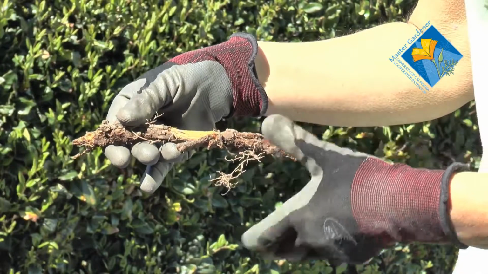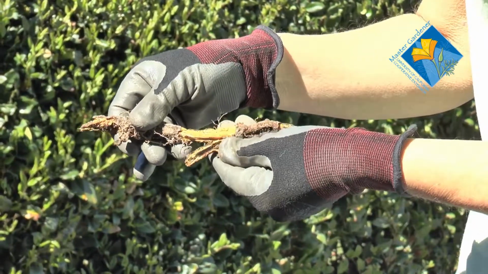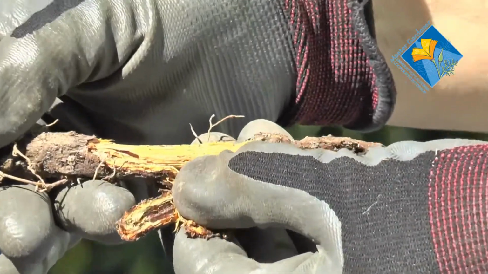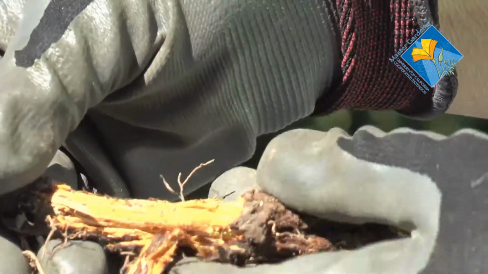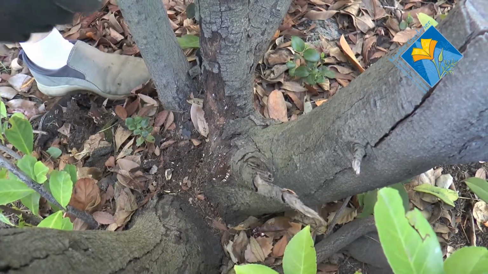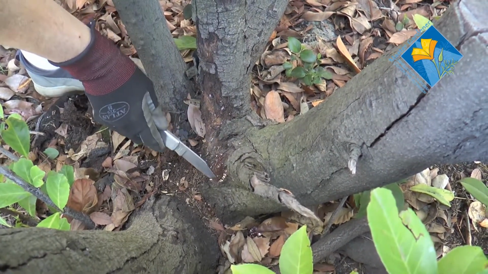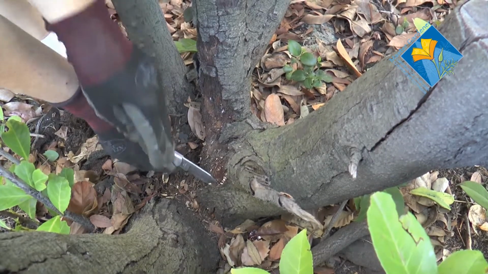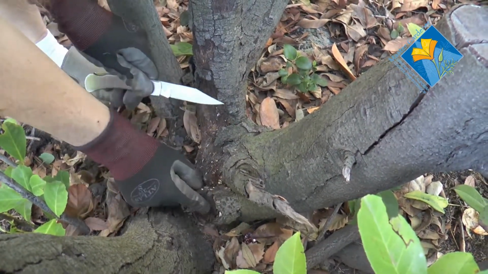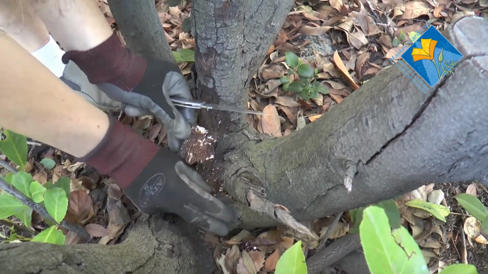You may wish to remove a segment of the root so that you can get a better look at it in the sunlight. Here you see we have a root segment that is finger-sized about in diameter. In order to see how far the fungus has colonized in this shrub, we're going to pop our knife underneath the bark at the base of one of the trunks.